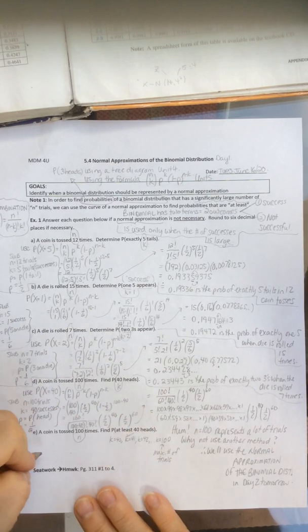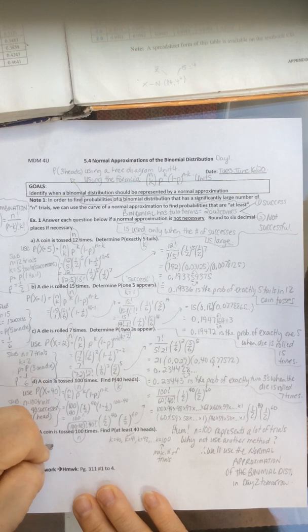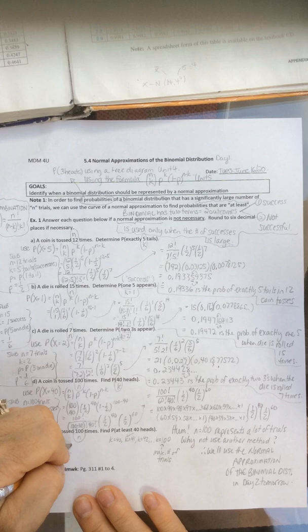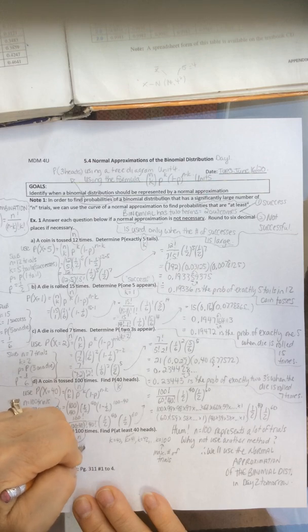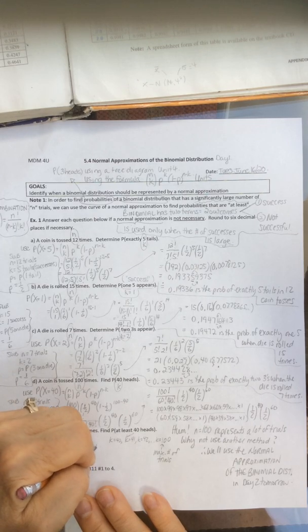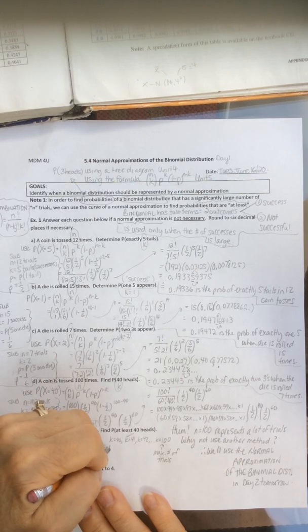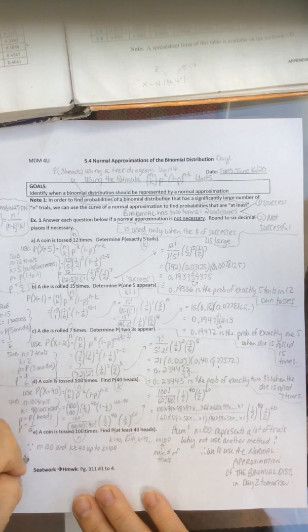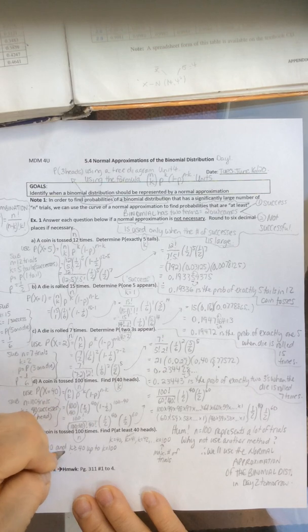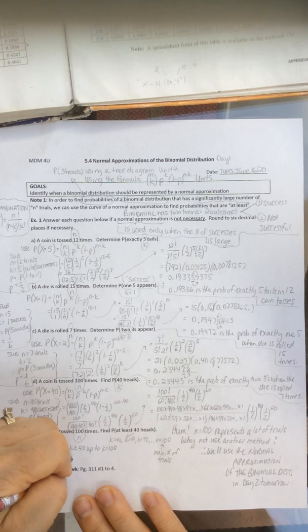Okay? Since n equals 100, k greater than or equal to 40 up to 100 are a lot of successes.